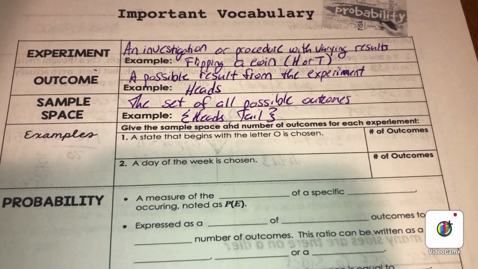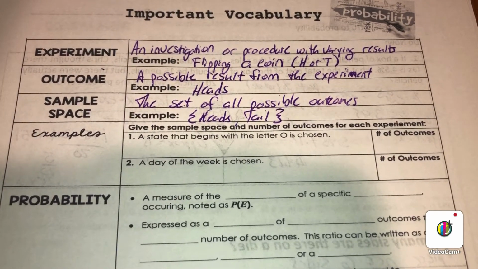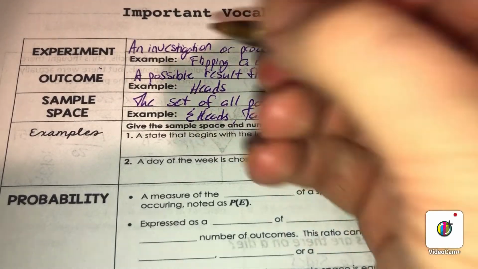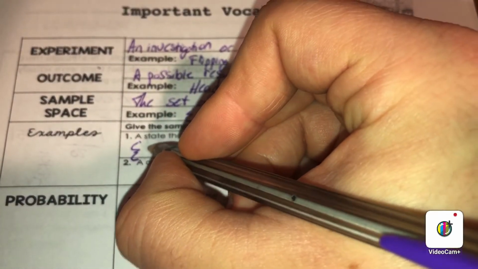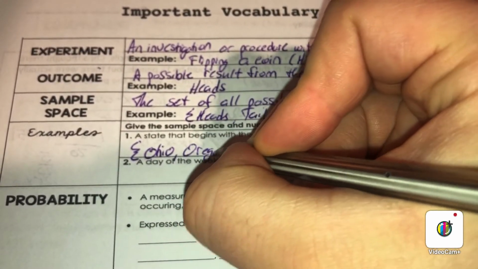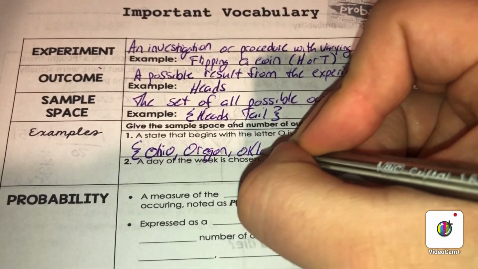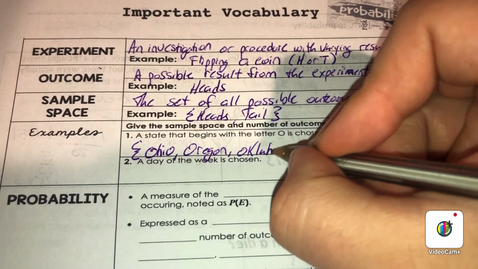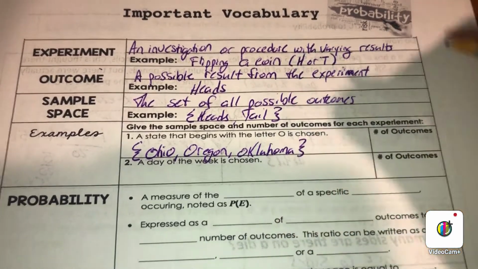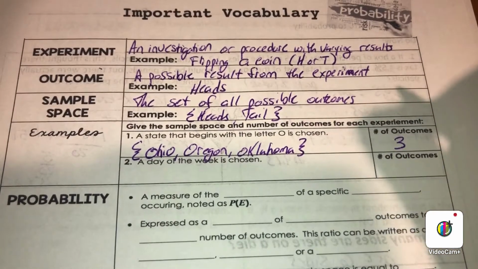So give the sample space and number of outcomes for each experiment. So 1, a state that begins with the letter O is chosen. So we have to think, what states start with the letter O? Ohio, Oregon, and Oklahoma. So how many outcomes is that? Just count. 1, 2, 3 number of outcomes.